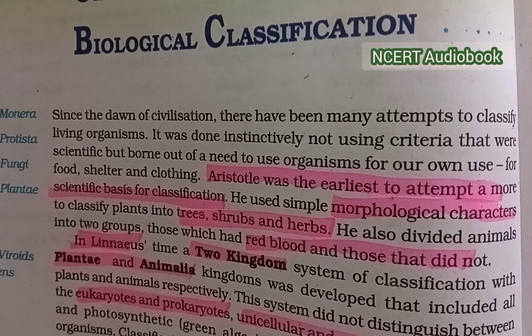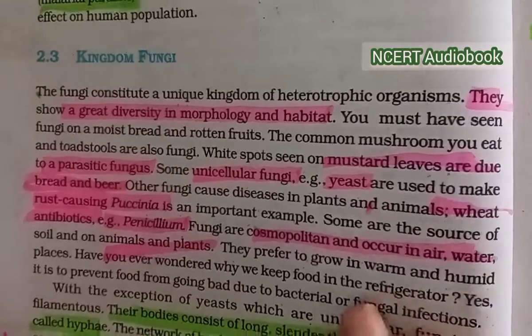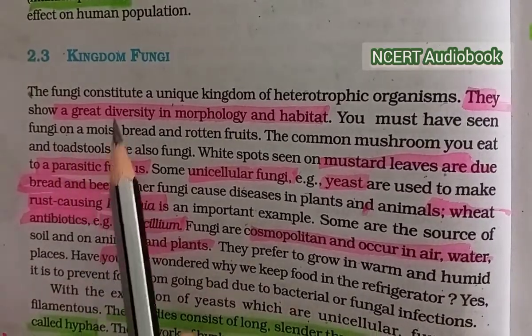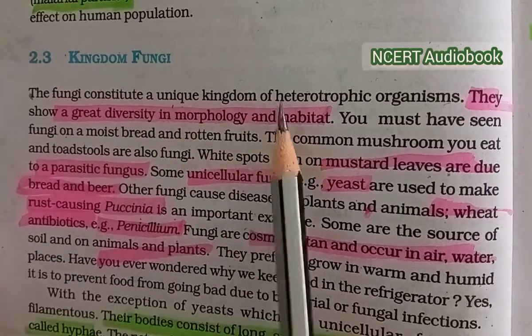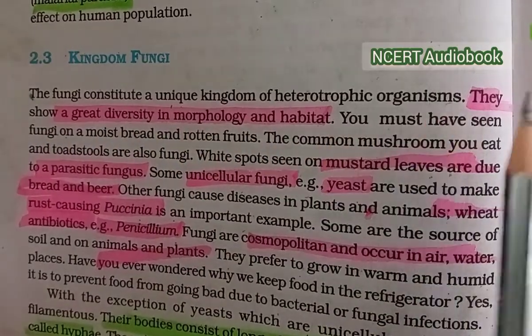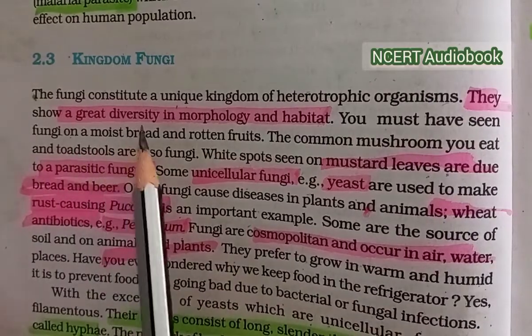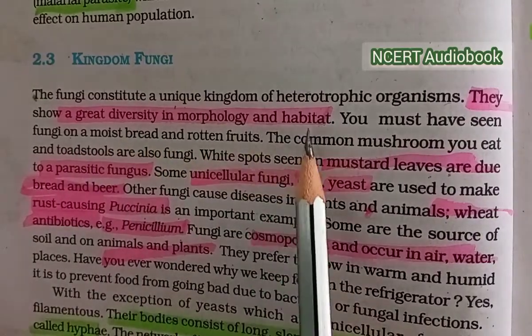Now we continue the second lesson of class 11th, Biological Classification, with the topic Kingdom Fungi. 2.3 Kingdom Fungi. The fungi constitute a unique kingdom of heterotrophic organisms. They show a great diversity in morphology and habitat.